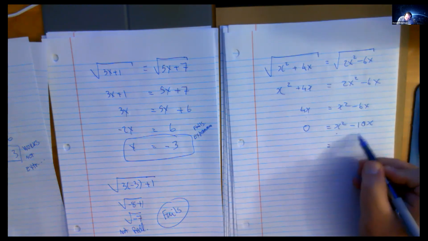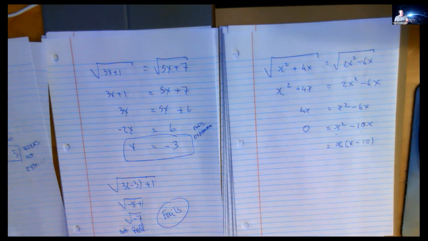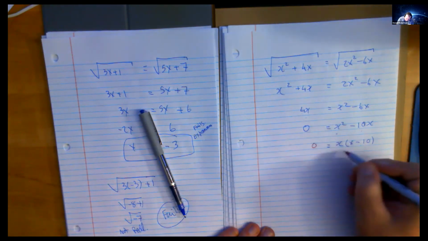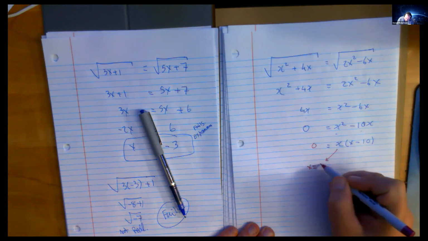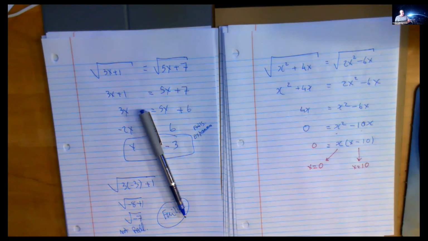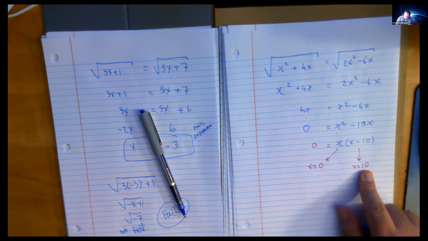Would you agree that there's a common factor of x and the other factor is x minus 10? So there is indeed two solutions. One of them is x equals 0 and the other one is x equals 10. I think in the homework they call one of them the big answer and one of them the small answer, right? So that would be the small answer, that would be the big answer, right? I should check them, shouldn't we?